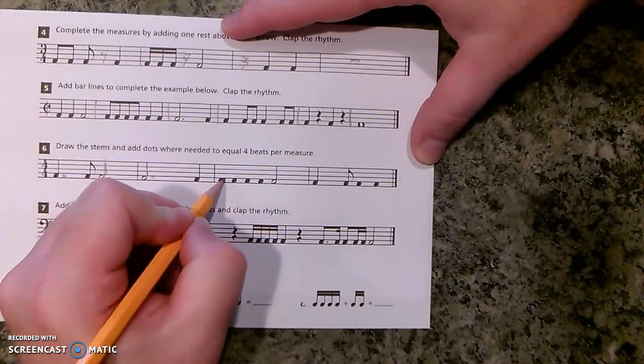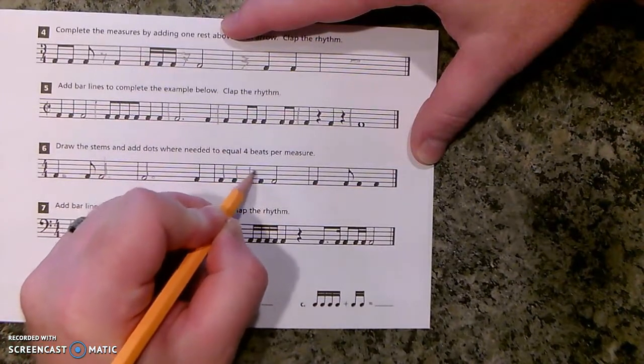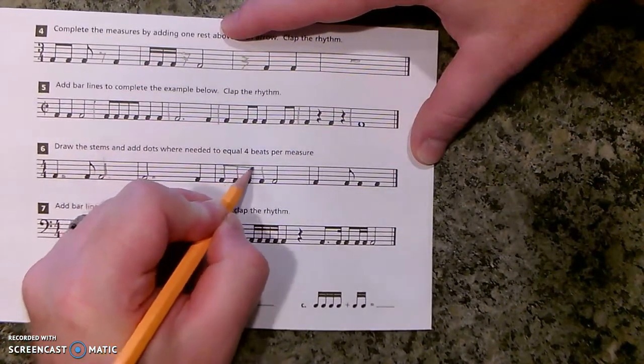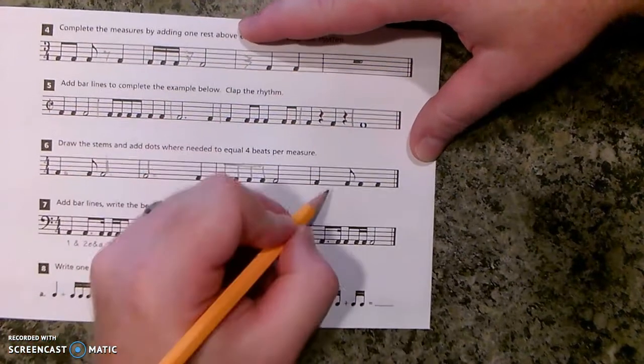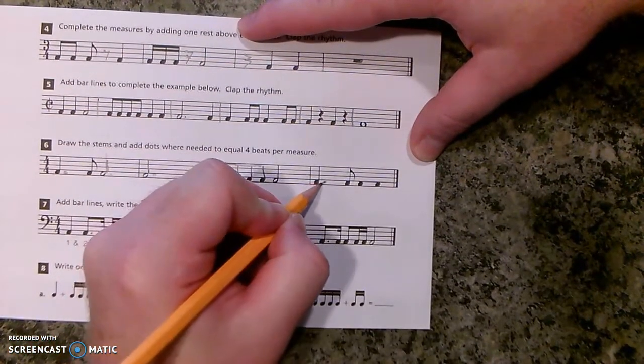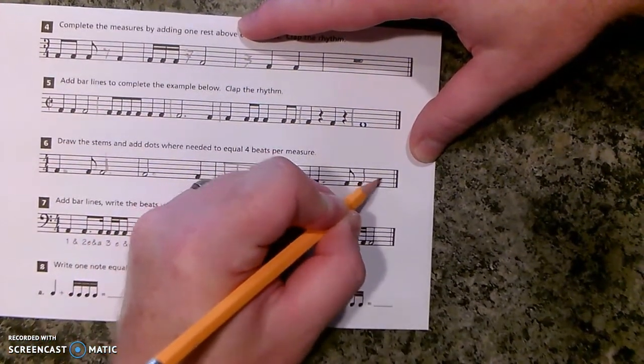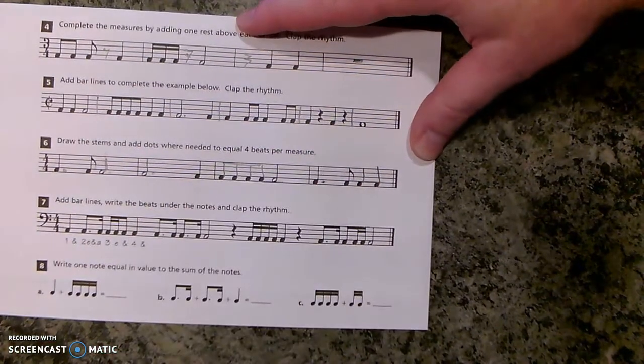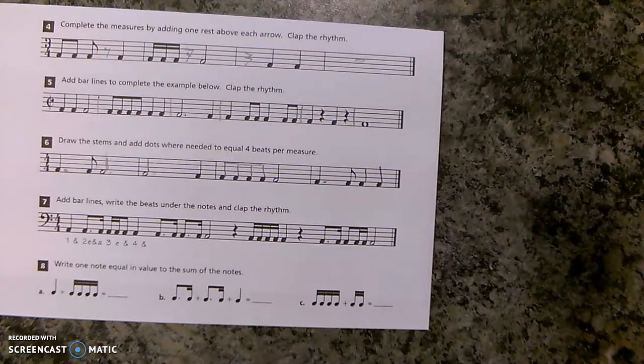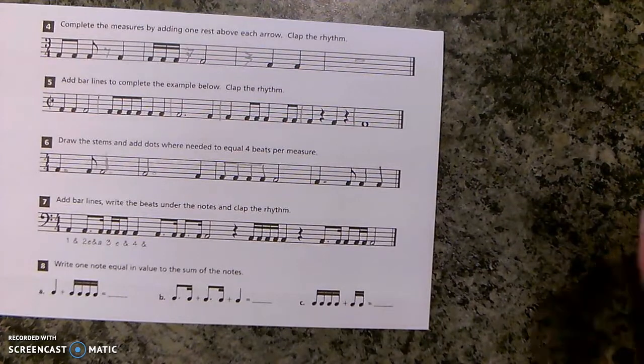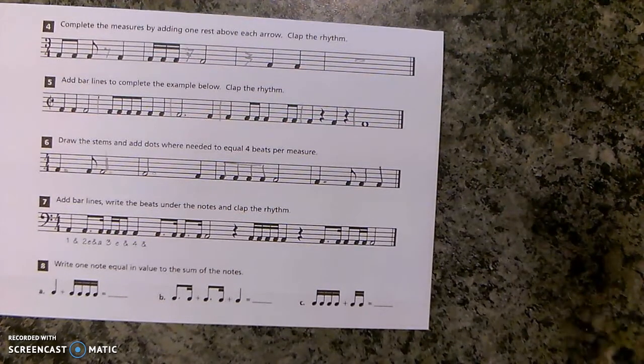This one would be 4 8th notes, correct? Yes. This would be a dot, 1 and 2 and then stems. Let's clap that rhythm together. 1, 2, ready, go. 1 and 2 and 3 and 4 and 1 and 2 and 3 and 4 and 1 and 2 and 3 and 4 and 1 and 2 and 3 and 4 and.